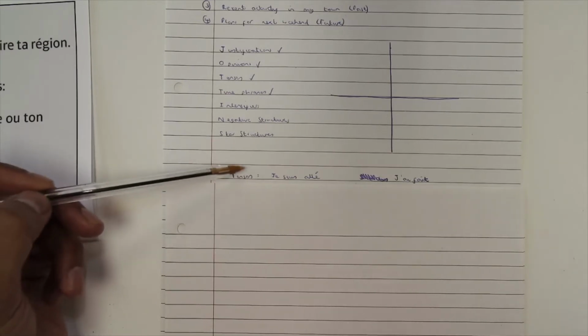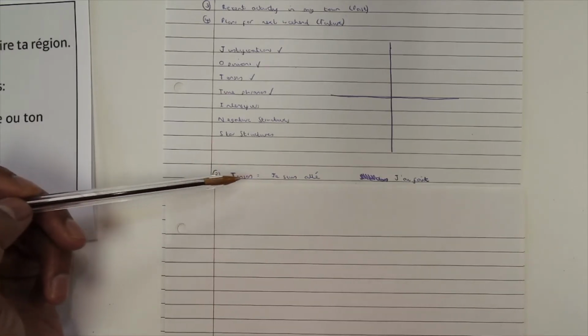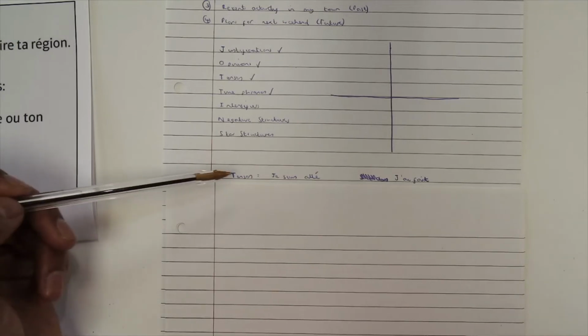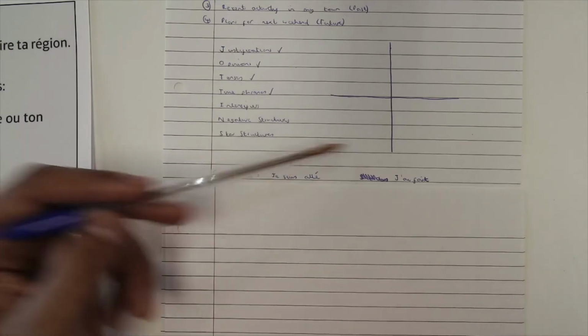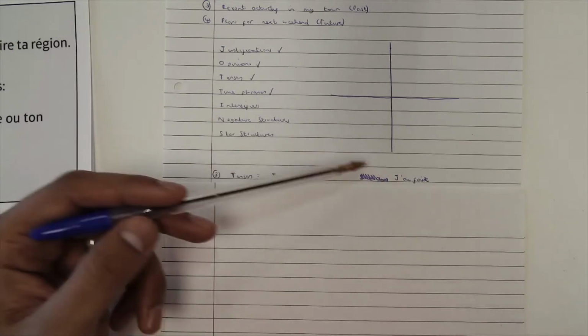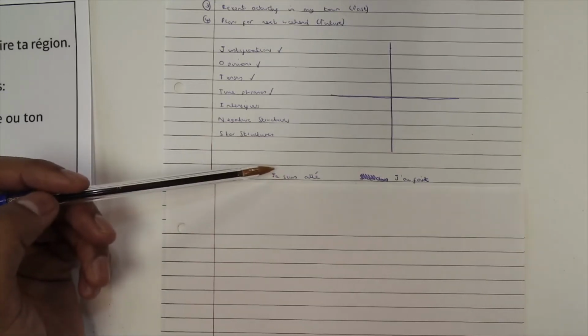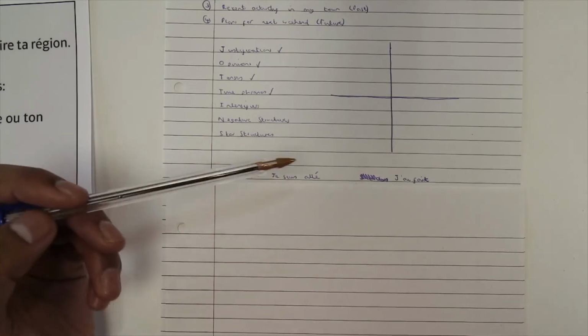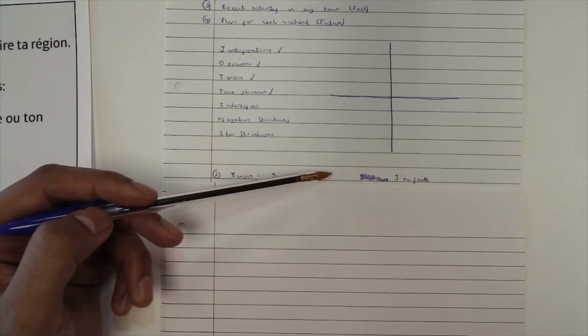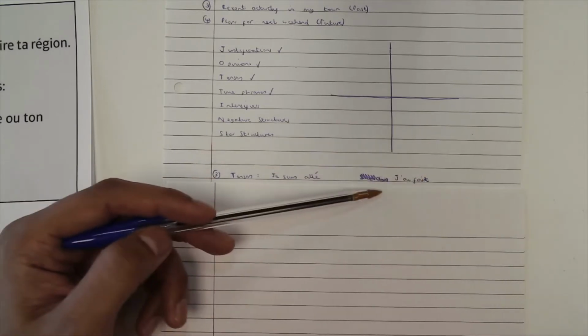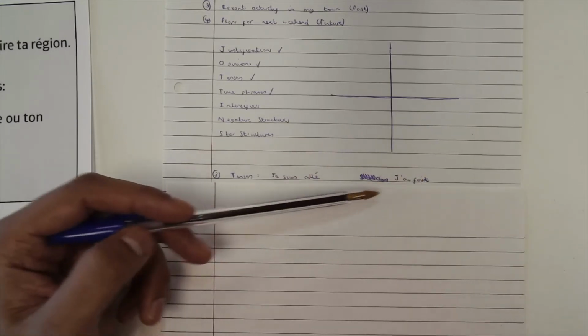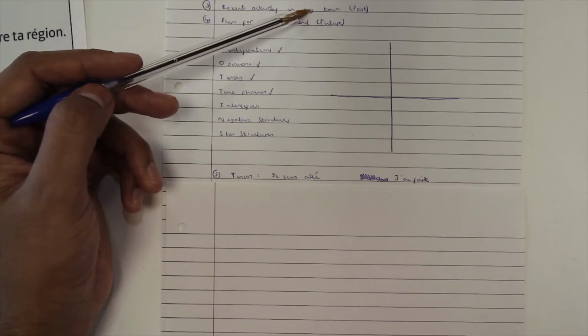So I'm thinking of recent activity in my town, and then I refer to the knowledge that I've already got from the jotting sheet, and I'm going to choose 2 verbs, okay? I'm choosing 2 verbs because I think I'm going to be able to add detail to them. I'm thinking je suis allé, which means I went, and j'ai fait, which means I did.